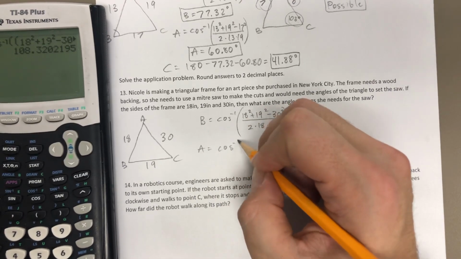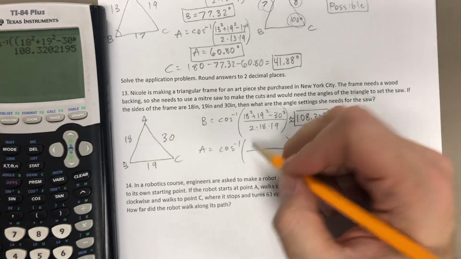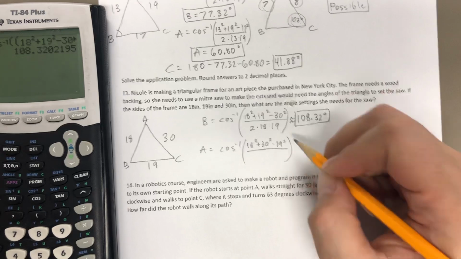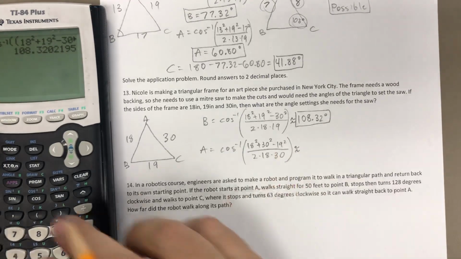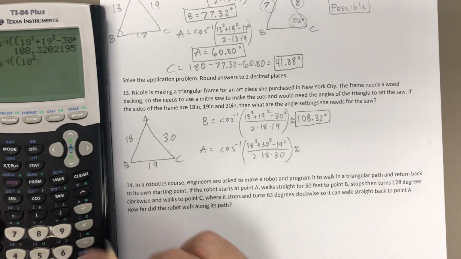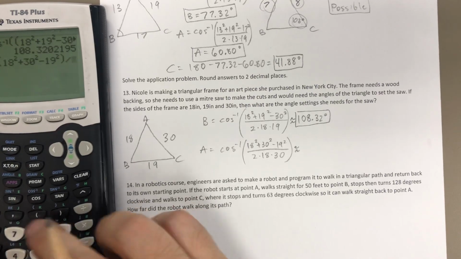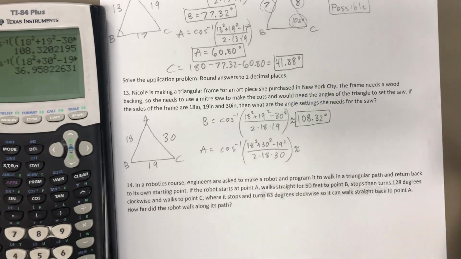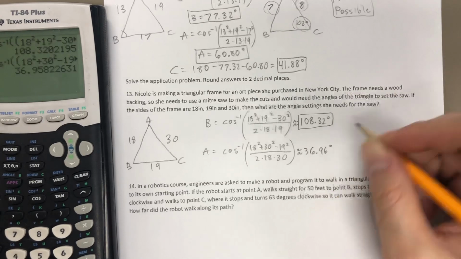And that's cosine inverse of a fraction. Around A, we have 18 and 30, so that's going to be 18 squared plus 30 squared minus 19 squared over 2 times 18 times 30. And then we type it into our calculator. So cosine inverse of parentheses 18 squared plus 30 squared minus 19 squared divided by parentheses 2 times 18 times 30. And then you get your other angle measurement, 36.96 degrees.